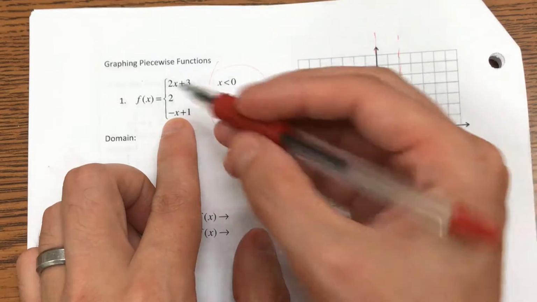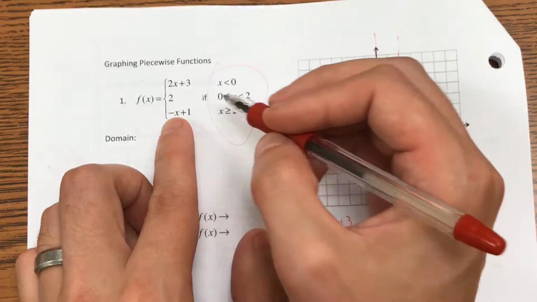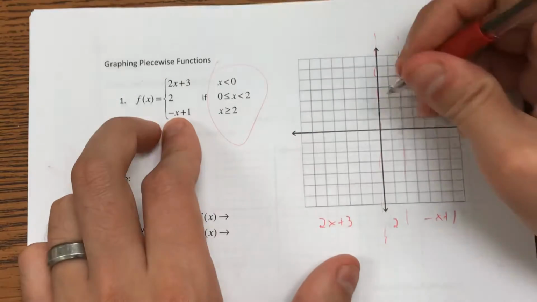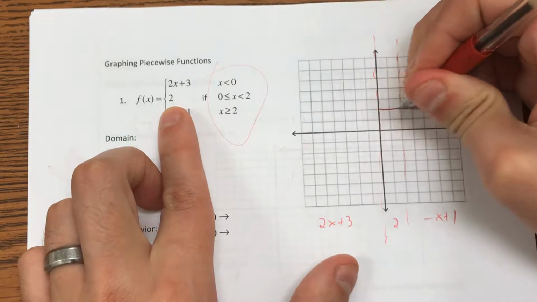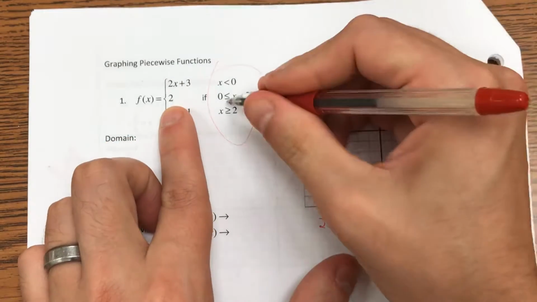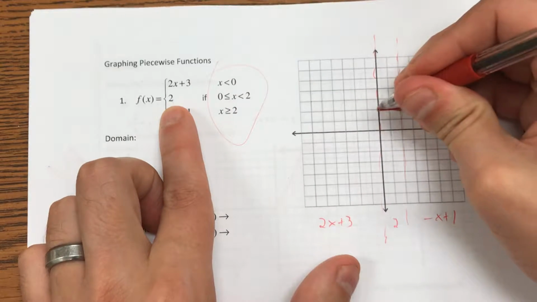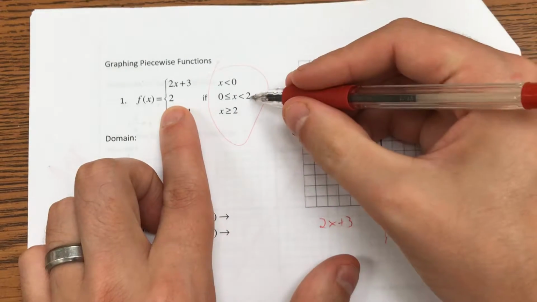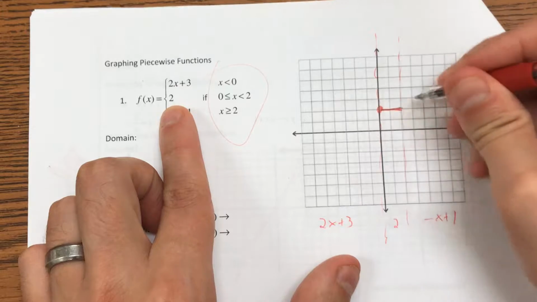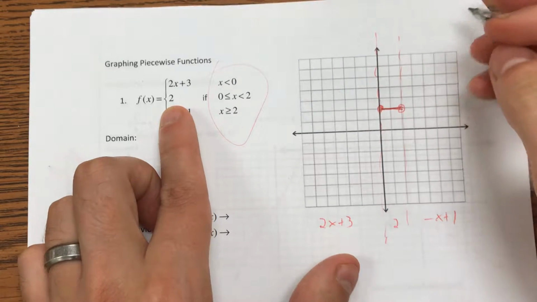Just to get out of the way, 2 is just a horizontal line, so between 0 and 2, we're just going to have a horizontal line at 2. Since this is an equal to, the left side is closed, and that is not an equal to, so the right side is going to be an open circle.